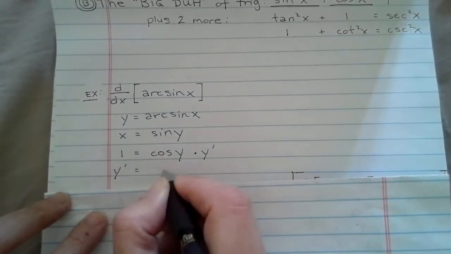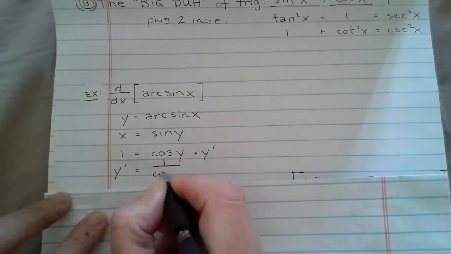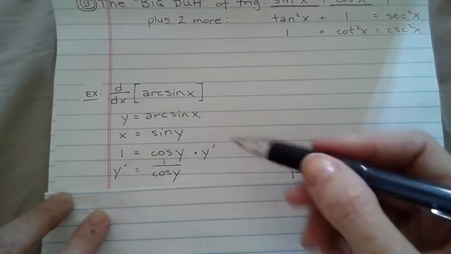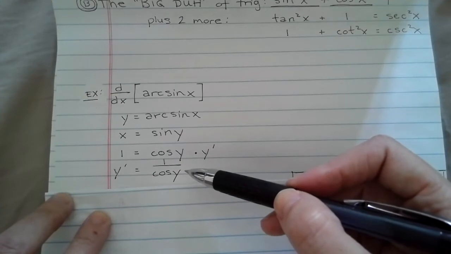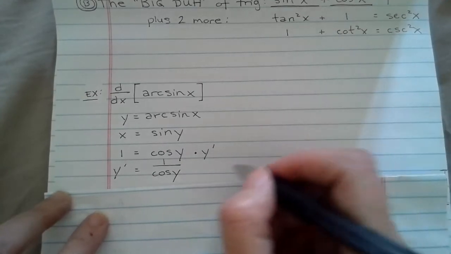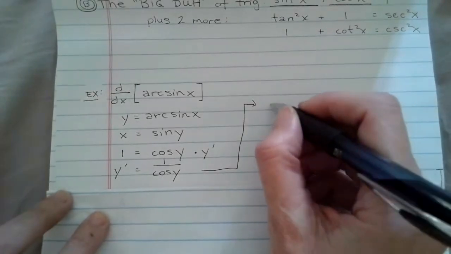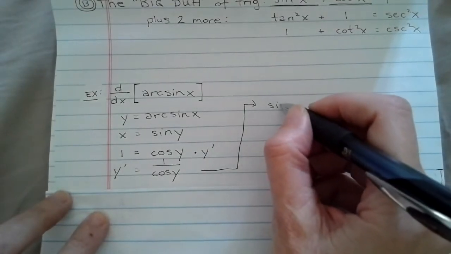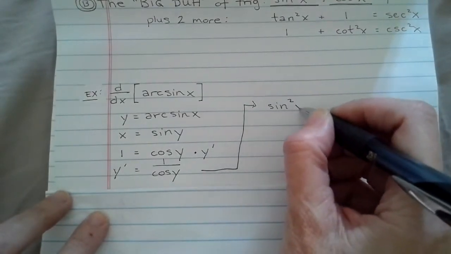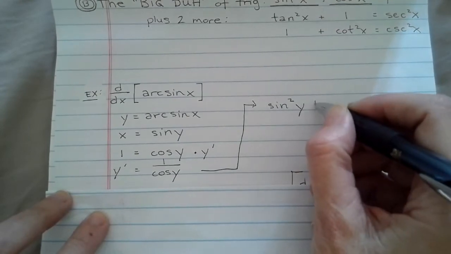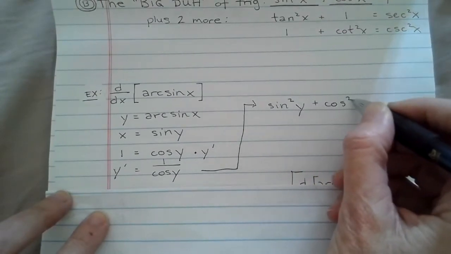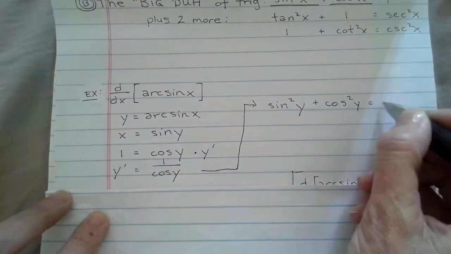Y prime equals 1 over cosine y. Now we're not going to leave the derivative of y with respect to x in terms of y's. So this is where the big duh of trig comes in. We've got the idea that the sine squared of any angle, I'll use y, plus the cosine squared of any angle, I'll use y, is 1.